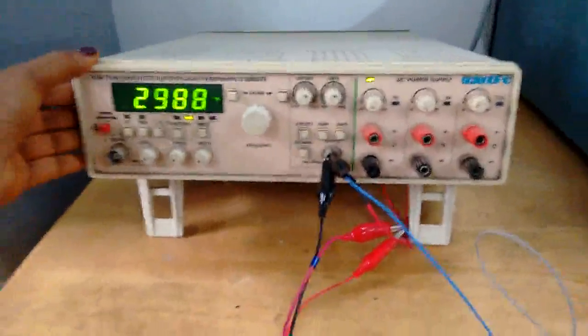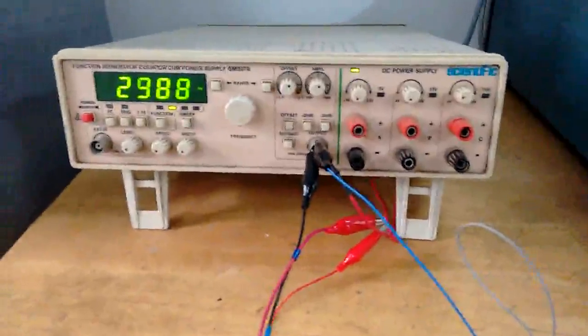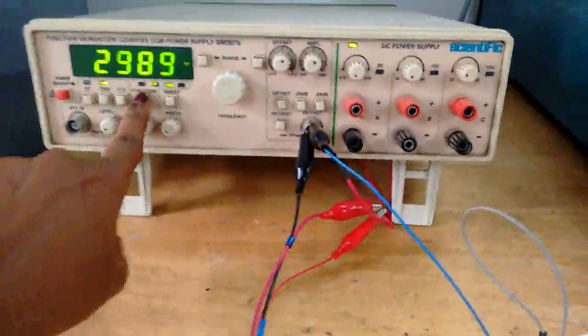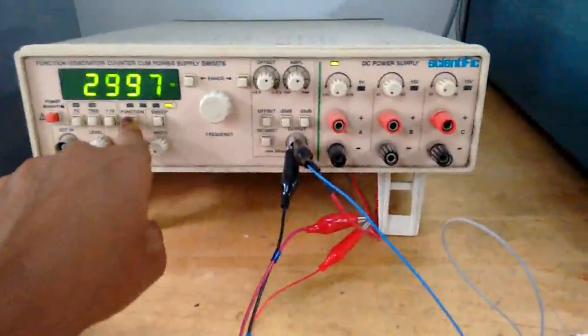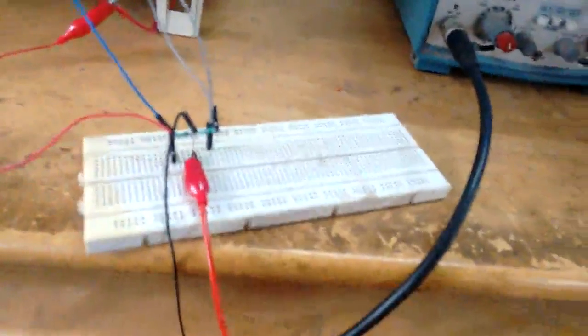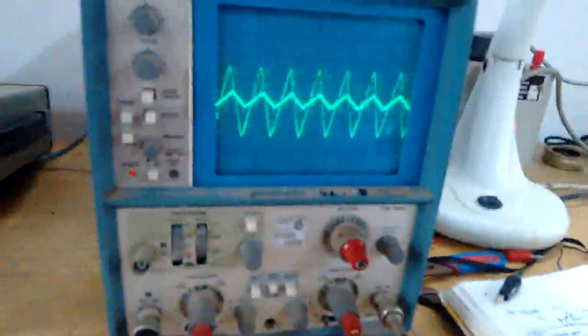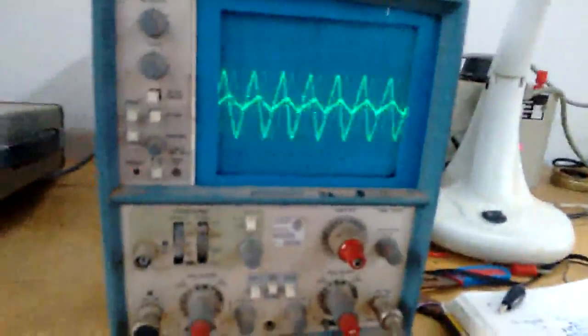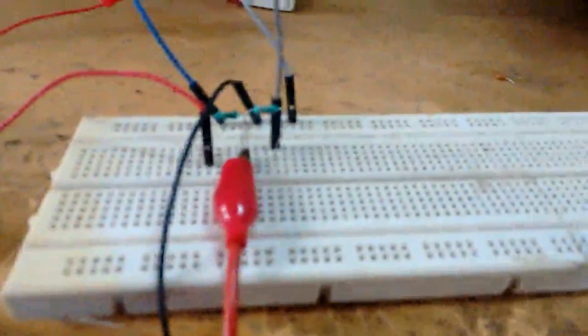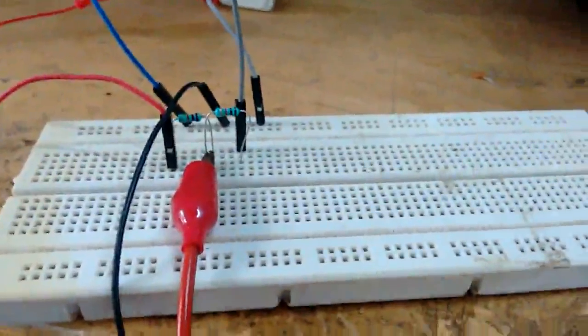I have a function generator which generates the frequencies. I prefer a sine wave here. It's an easy sine wave. And the second one, a breadboard, used to give connections, and here is the oscilloscope, so I can compare my input and output waveforms.